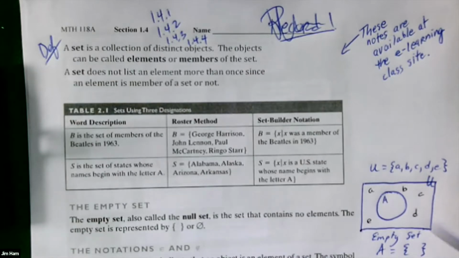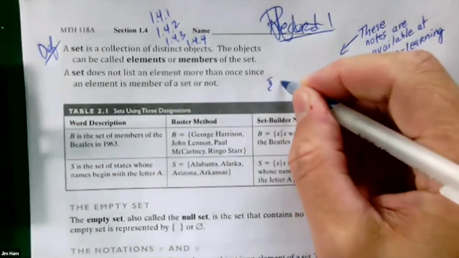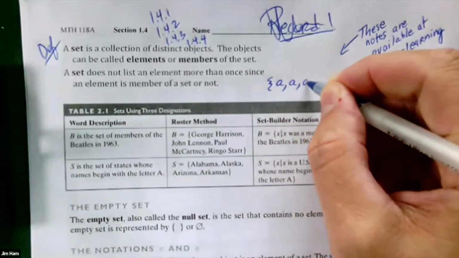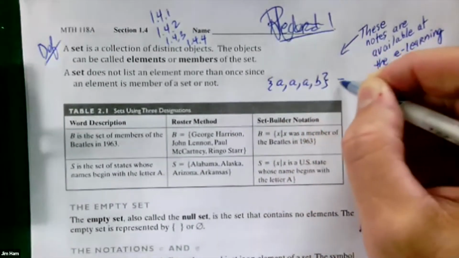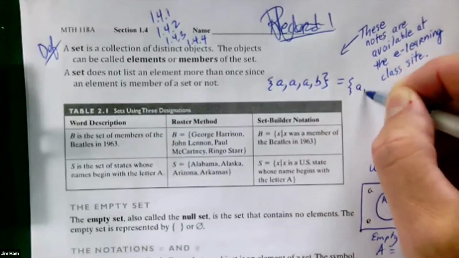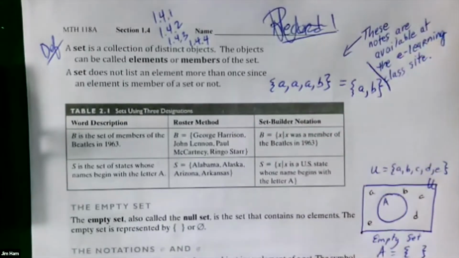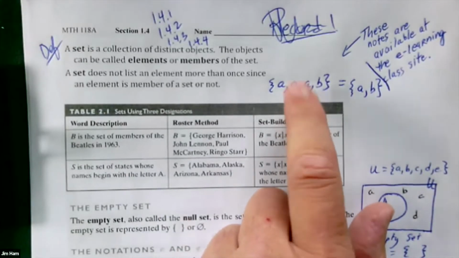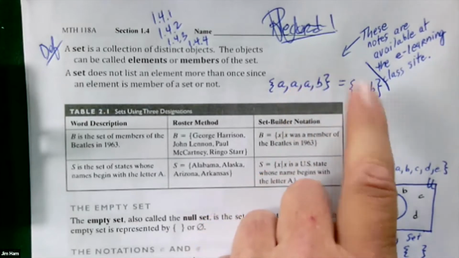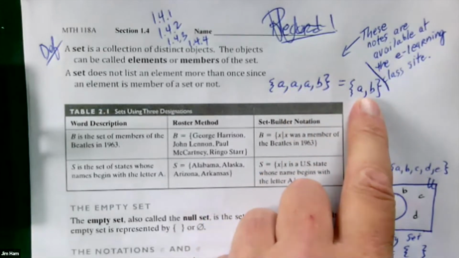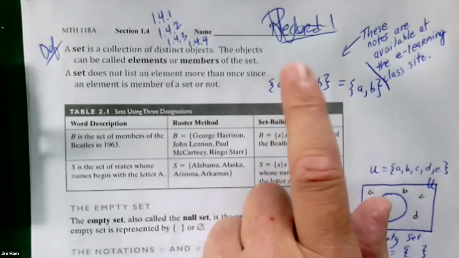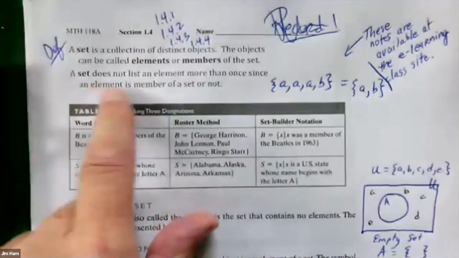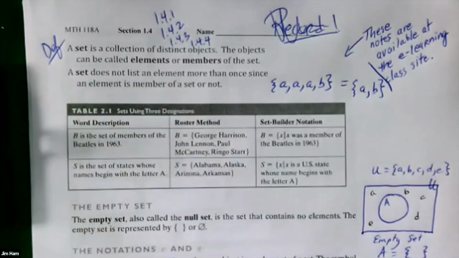So we would say that the set A, B is equal to the set A, A, B, A. The only distinct elements of this first set are A and B. So really we would say this set is equivalent to this one because these two also have the same two distinct elements, even though the A is written 3 times here. These are carbon copies of one another. That's what this little statement here means. If an element does appear more than once, we just rewrite it in its simplest form with the fewest characters possible.